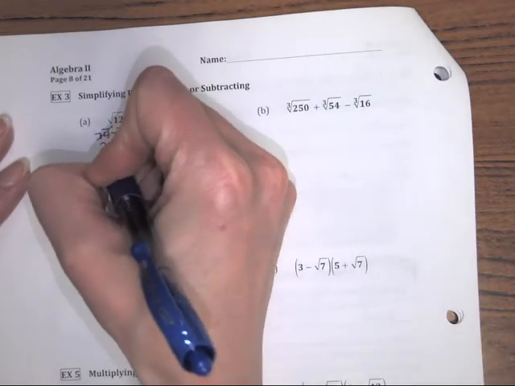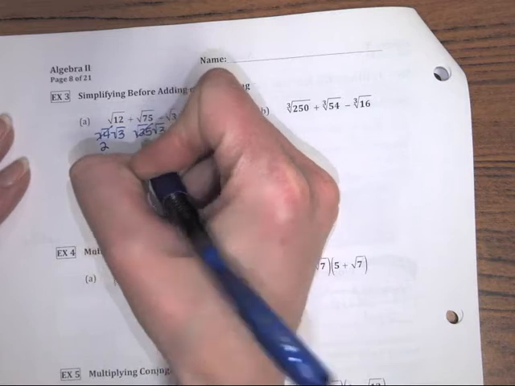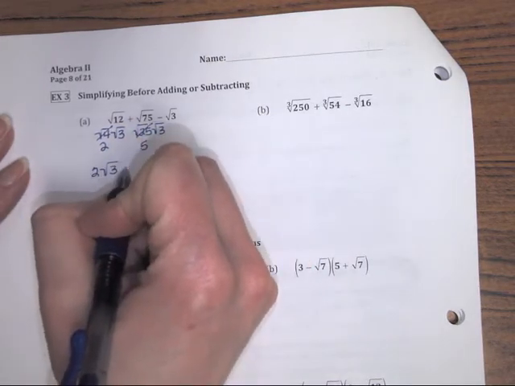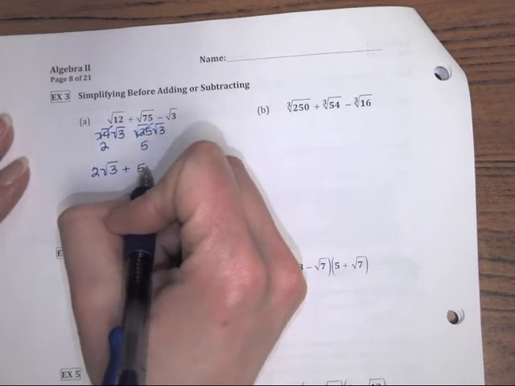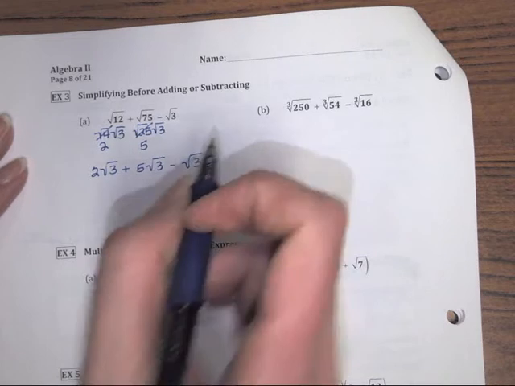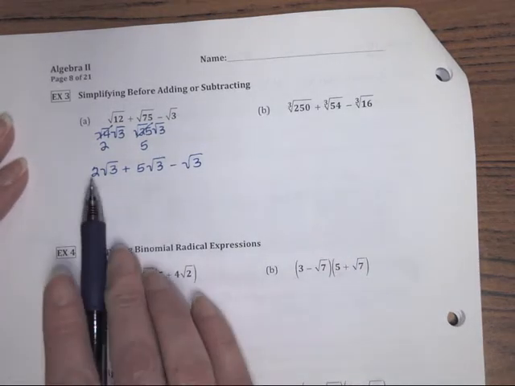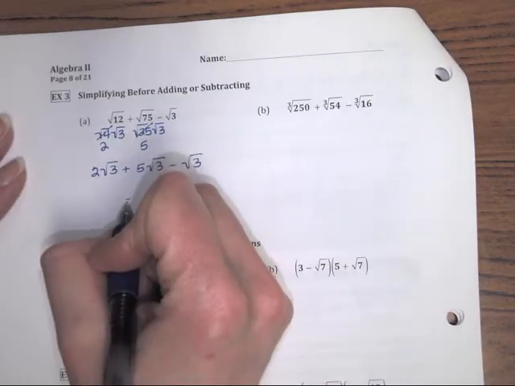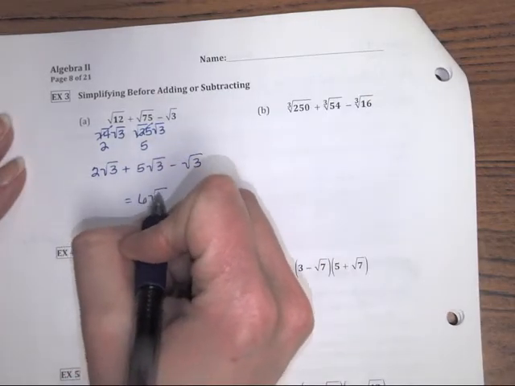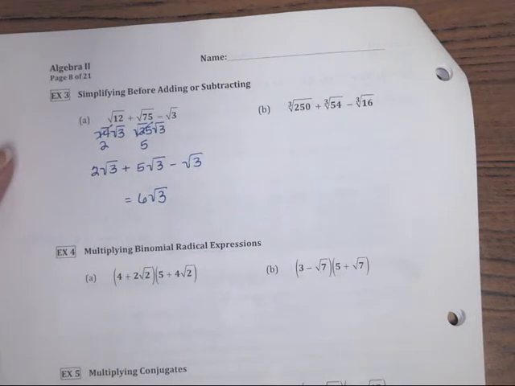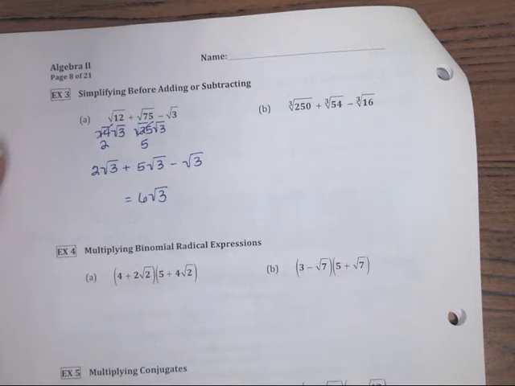So here's what happens. Square root of 4 is 2. Square root of 25 is 5. This gives us 2 square roots of 3 plus 5 square roots of 3 minus the square root of 3. And you're going to combine your like radicals. 2 plus 5 gives you 7. 7 minus 1 gives you 6 square roots of 3. So you've always got to make sure that all of your individual radicals are simplified before determining that you can or can't combine them.